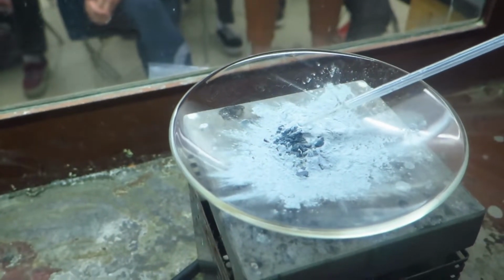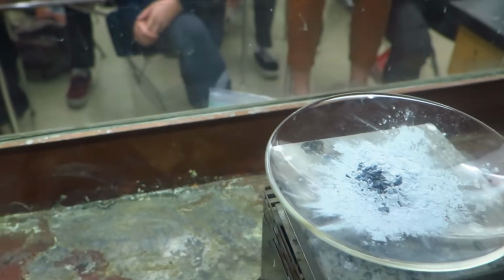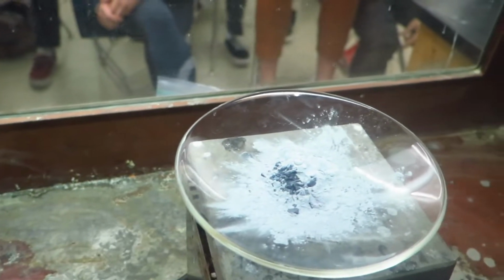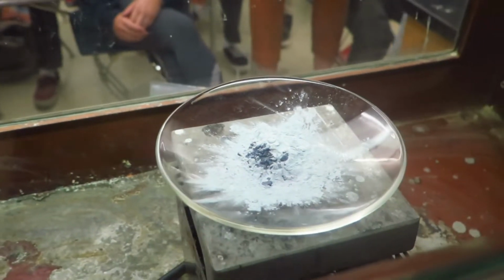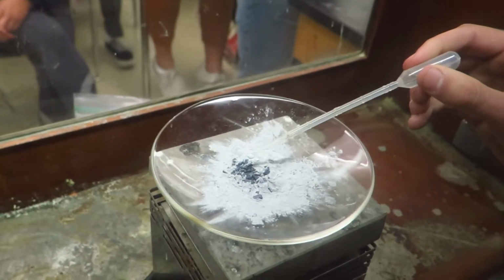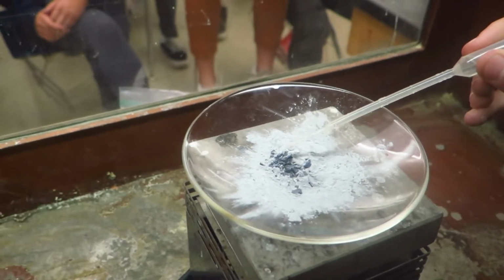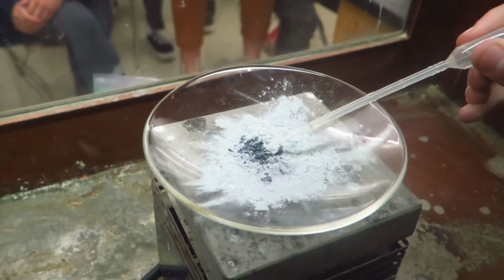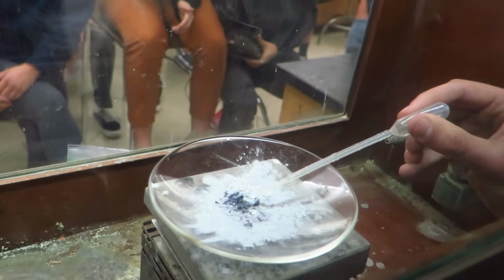And we have a hot plate going to give a little bit more energy to everything underneath it. Here's a bit more water. So Axel, what's supposed to be happening?